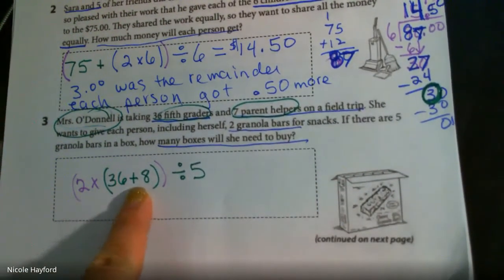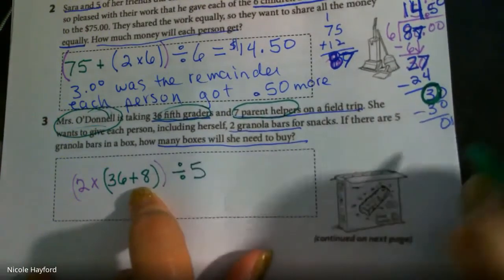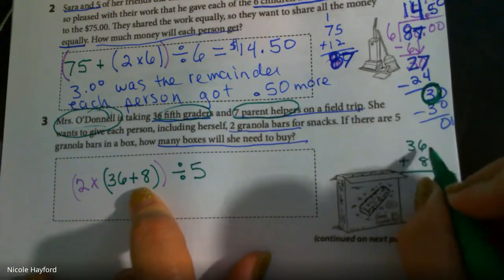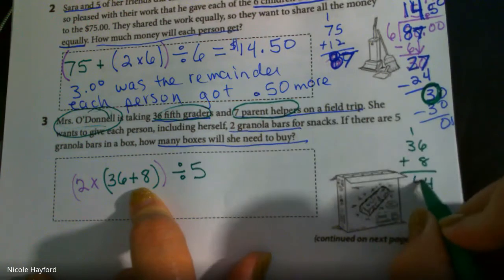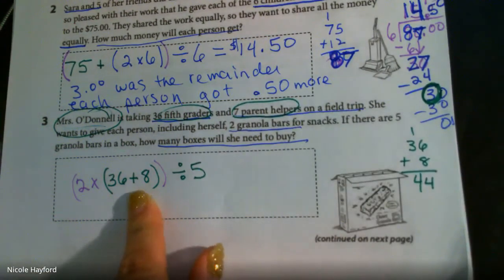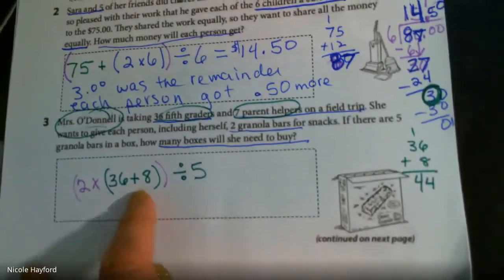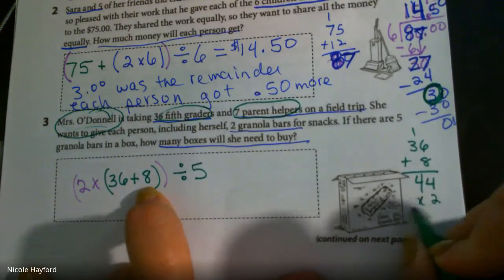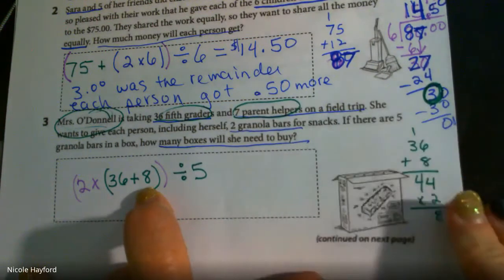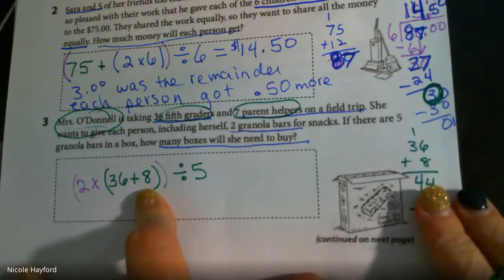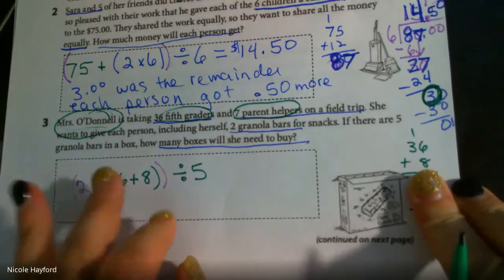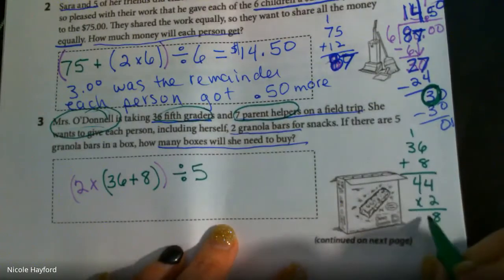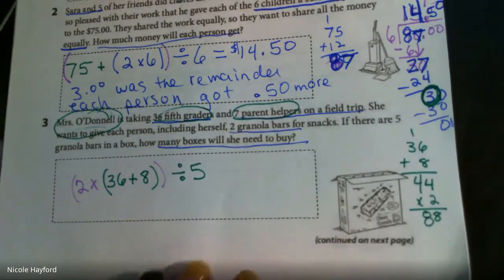So first is the parentheses. We've got 36 plus 8 is 44. Yes, that's how many we need altogether. Then we're going to take that times 2. Before I do it, put it in the chat. What is 44 times 2? Good job, 88. So we need 88.